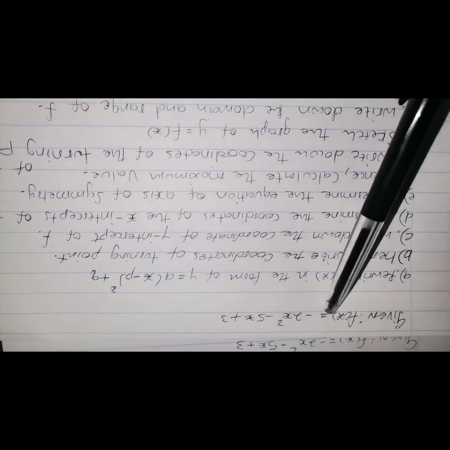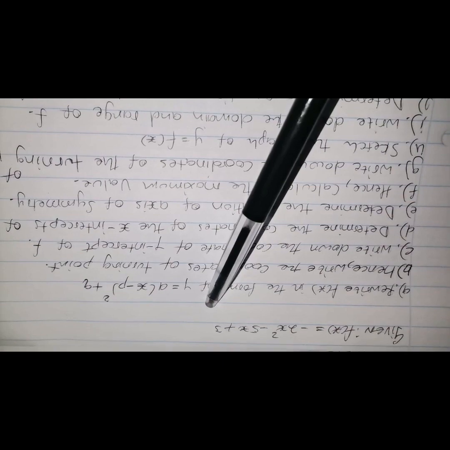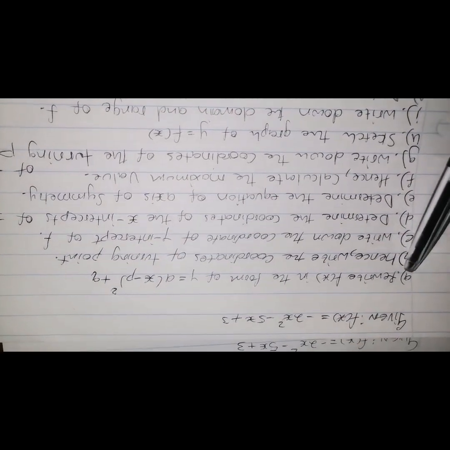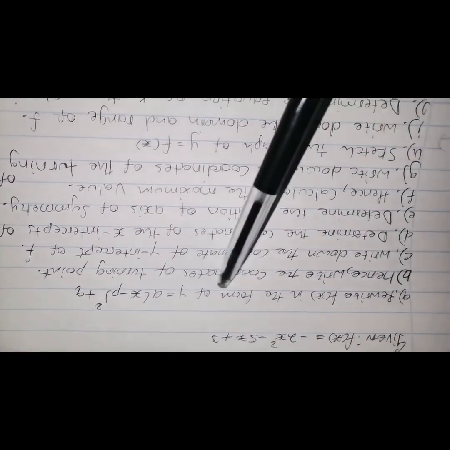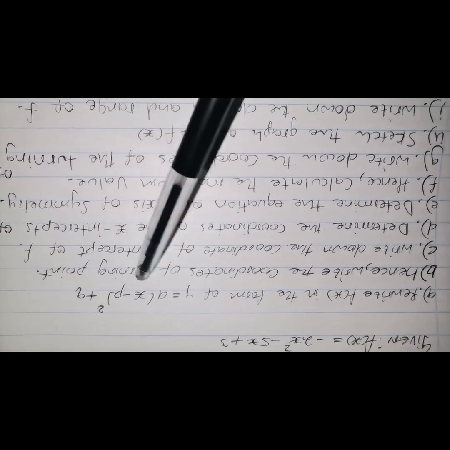Given that f(x) equals -2x² minus 5x plus 3. Now the first question says to rewrite f(x) in the form y equals a(x minus p)² plus q. So let's just solve the first question, then we'll come to the second one up until the last question.